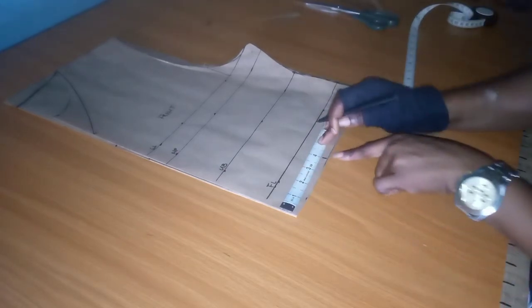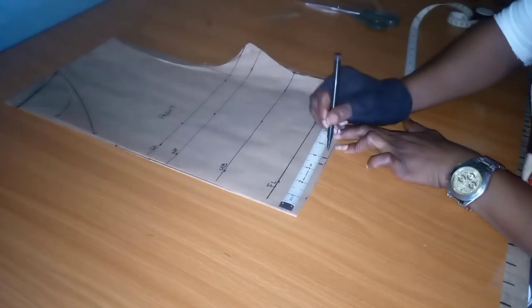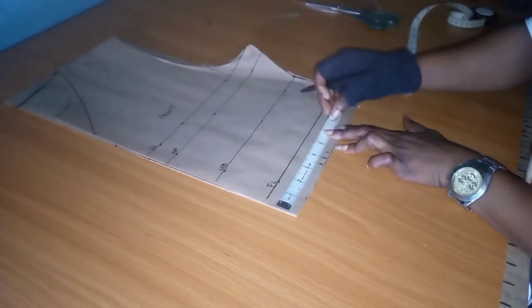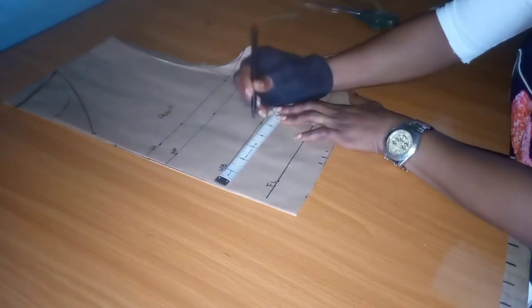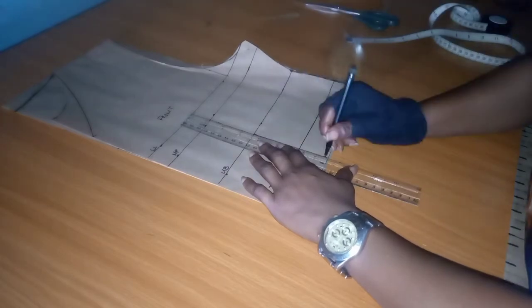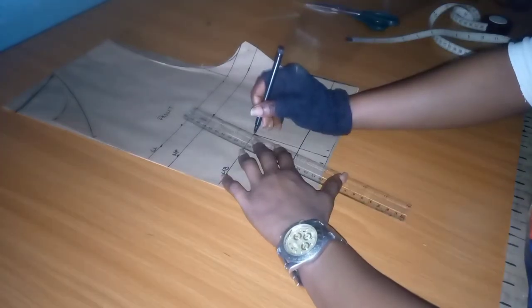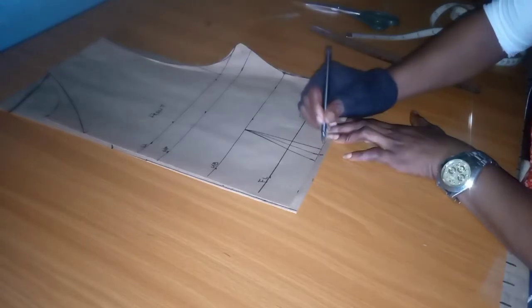The next thing you want to do is to measure 1/2 inch on both sides, right here and right here, just like I just did now. And the next thing, you come to your under bust and repeat that 4 inches measurement. Use a ruler to connect them together, and then you form your darts.